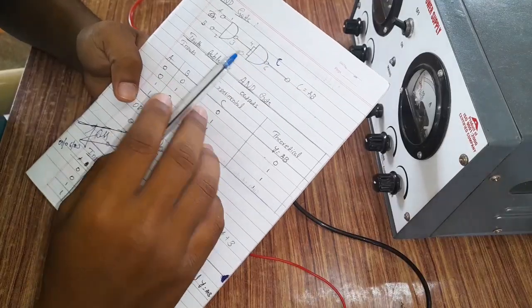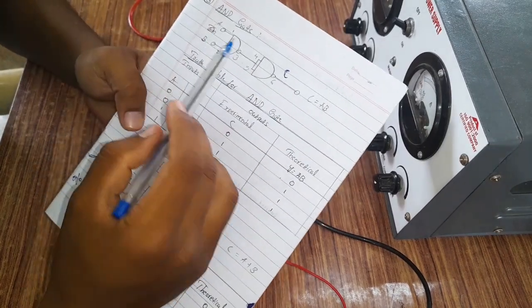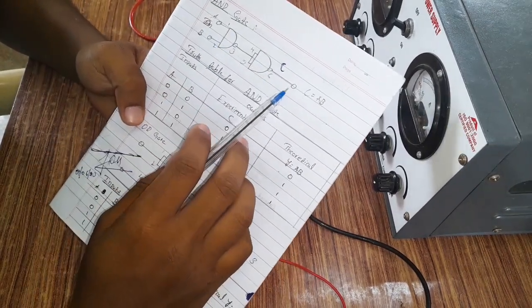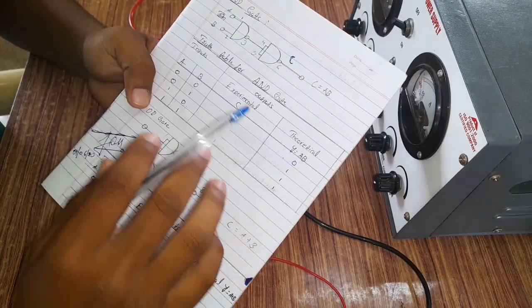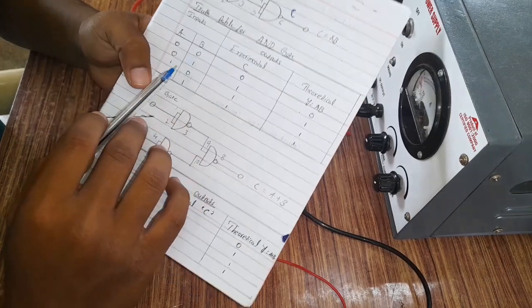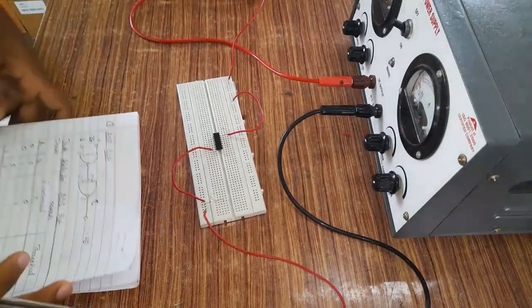Now let's move on to the AND gate experiment using NAND gate. Here are 2 inputs and 1 output, that is C. We are going to take 4 readings: 0 0, 0 1, 1 0, 1 1. Let's move on to the circuit.